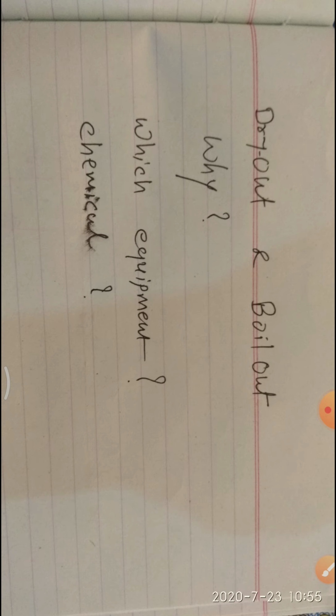All control valve stroke checking should be finished. All instrument and fire and gas devices should be healthy. All utility and fuel gas should be available up to the control valves. Then we can start boil out and dry out.